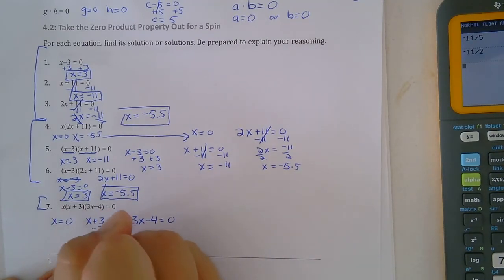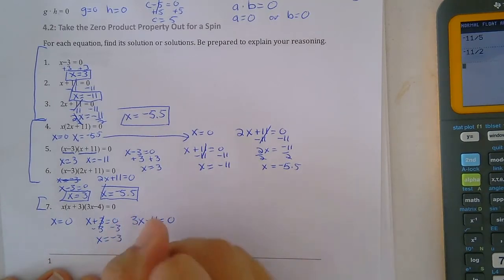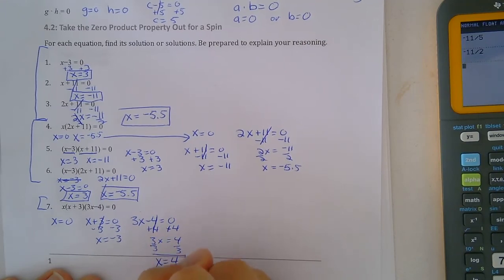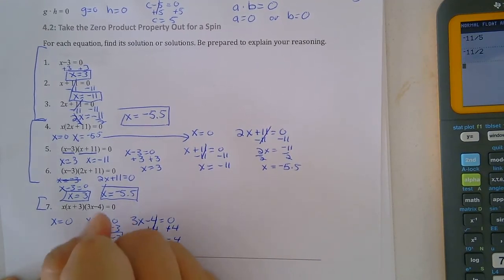So then here, subtract 3 from both sides. x equals negative 3. Here, add 4 to both sides, and you get 3x equals 4. Divide by 3, and x equals 4 thirds. So you have three answers.